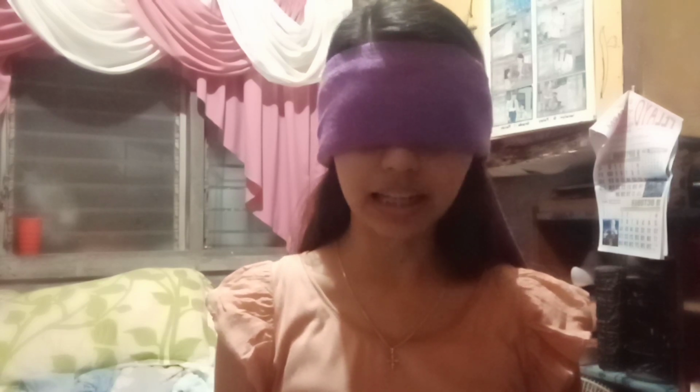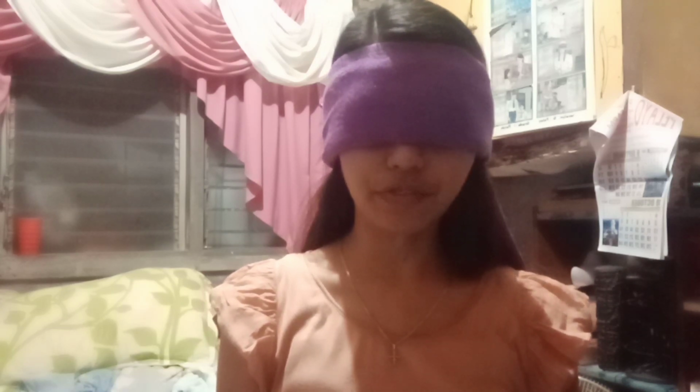So, as medical technologists, we should be accurate in our results because that is the basis of the doctor for his final diagnosis of the patient. So, if your data is wrong, there is a possibility that the patient's treatment will be wrong and it would endanger his or her life.